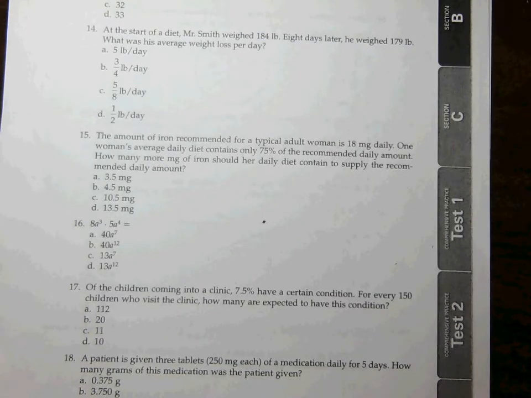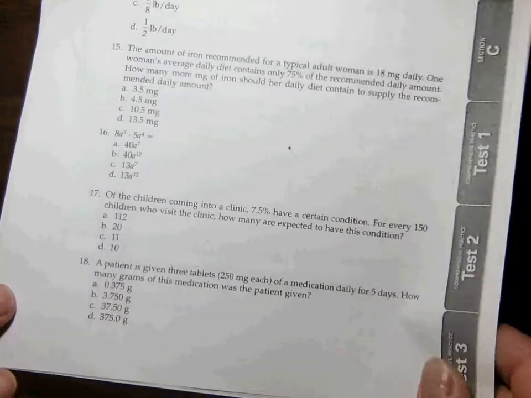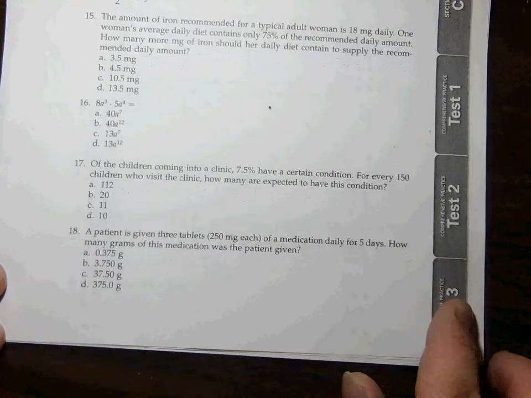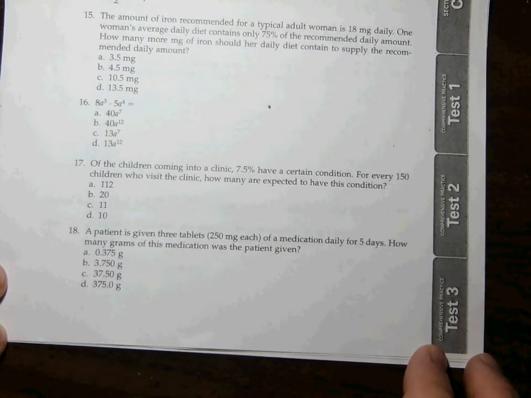16. 8a to the 3rd power, or 8a cubed, we could read that, times, that little dot means times, 5a to the 4th power. 17. Of the children coming into a clinic, 7.5% have a certain condition. For every 150 children who visit the clinic, how many are expected to have this condition? 18. A patient is given 3 tablets, 250 milligrams each, of a medication daily for 5 days. How many grams of this medication was the patient given?